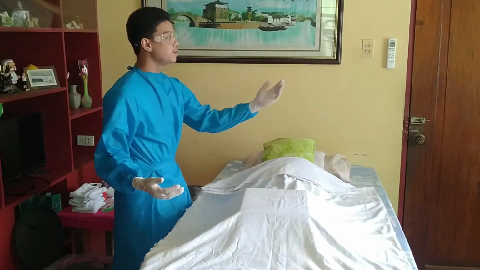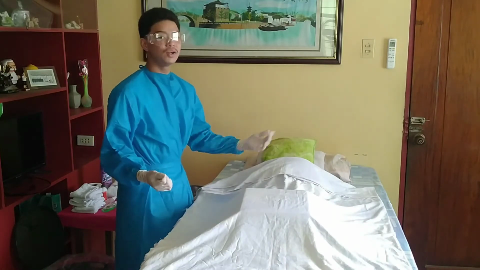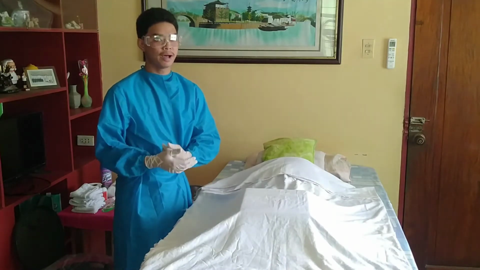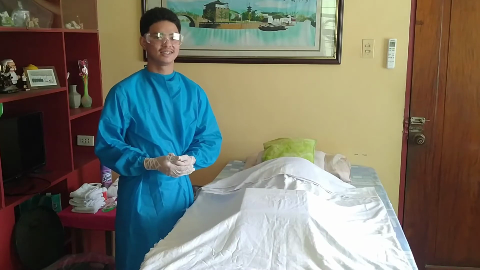Next step, close the curtain and close the door. The rationale behind this is to provide privacy for the client.